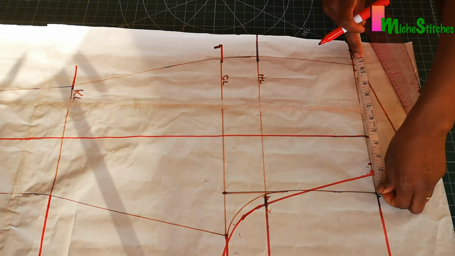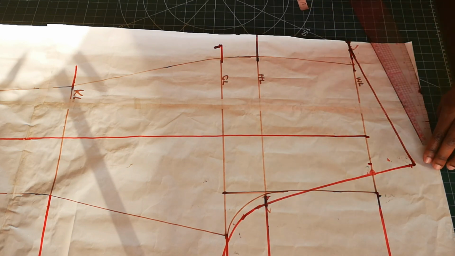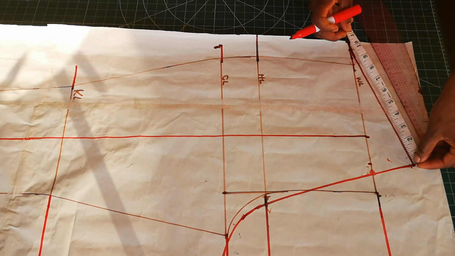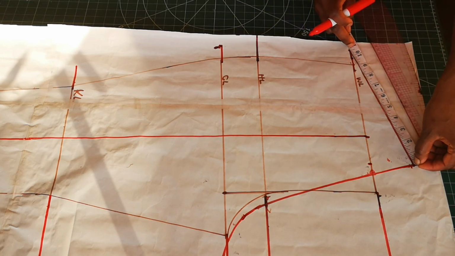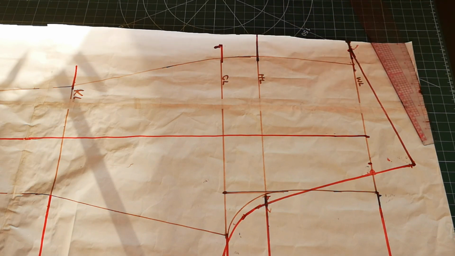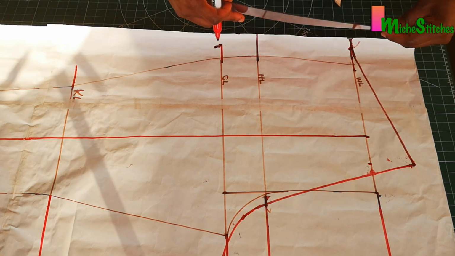Collected our actual waistline, which was 10.5. Okay, and we moved that from this point down to the waistline to create our back waistline, and that's where it stops. Now from that point we have added an extra 1 inch, which will serve as our seam allowance, and that is what brings us to that point. Now we'll connect that point to the 1 inch we added on the crotch line.